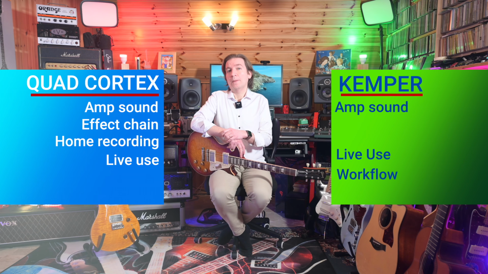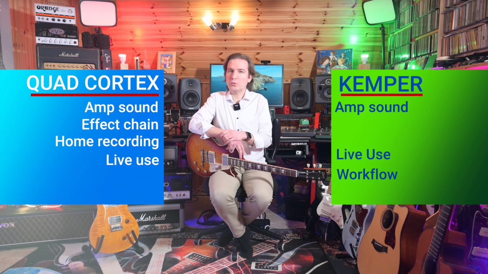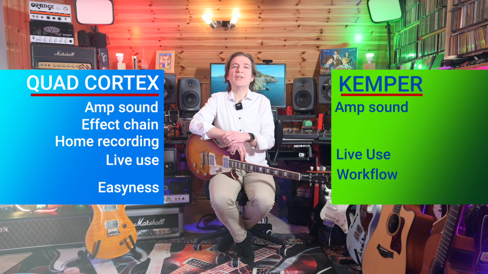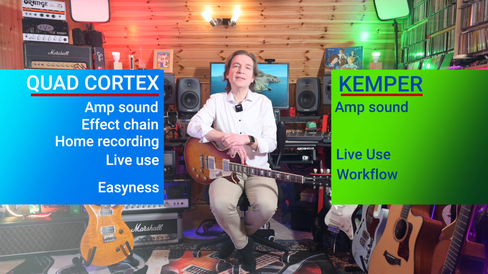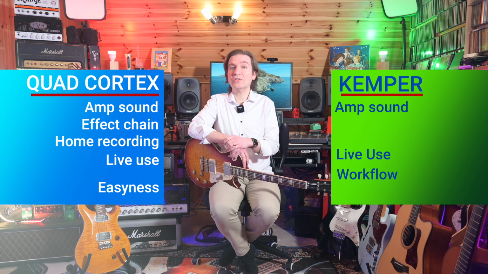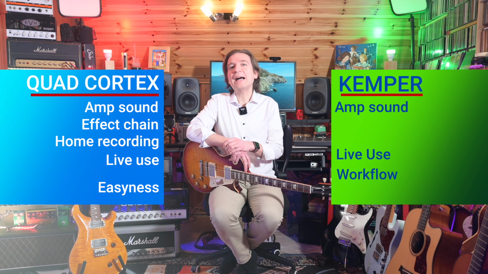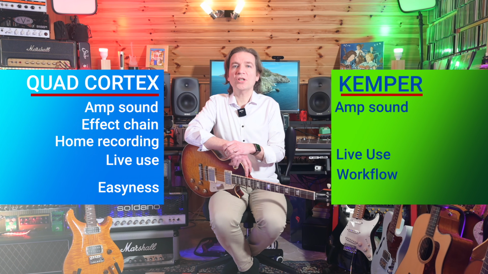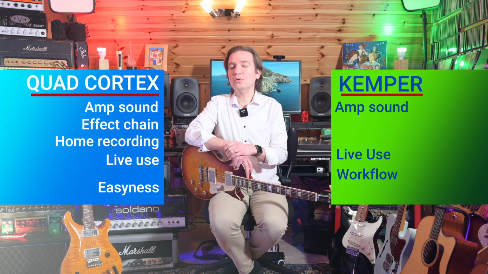Ease of use. Well, not considering the computer app, the Quad Cortex is far superior. I mean, the touch screen, the way you browse parameters, and the way the user interface has been designed guarantee a very satisfying experience. So far, the touch sensitivity of the screen is not comparable to the one of an iPhone, as sometimes you have to repeat the gesture or the touch you have done. But it's way easier than the Kemper, no doubts here.